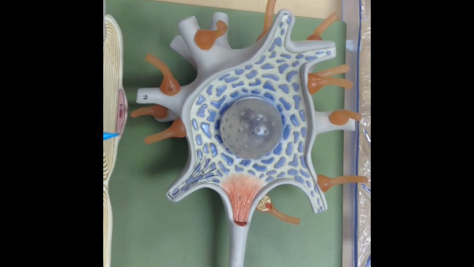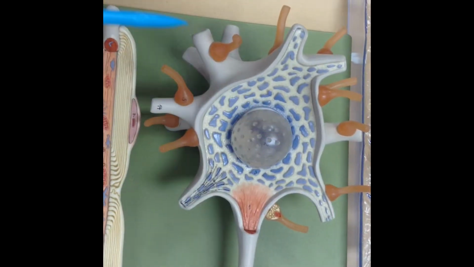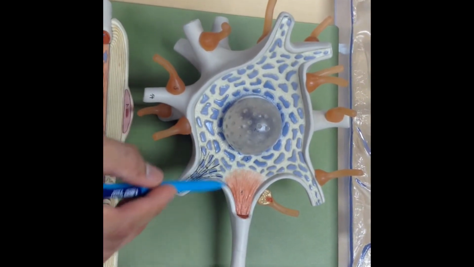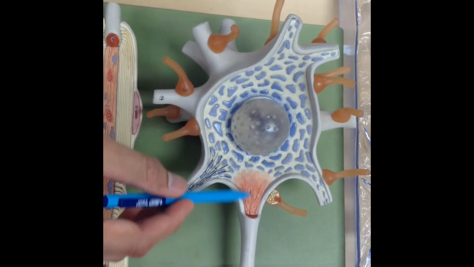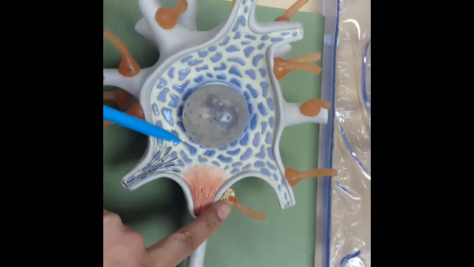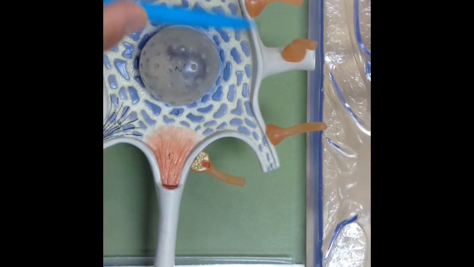These are the dendrites here. This, and the axon hillock. Remember, that's the trigger zone. It's located somewhere in this region here. So don't worry about this muscle stuff here, but it's actually what's located there. And that there is the synaptic knob there. Synaptic knob.